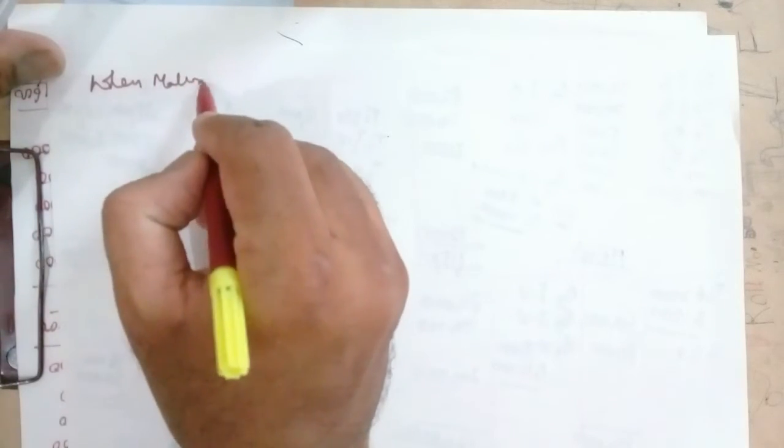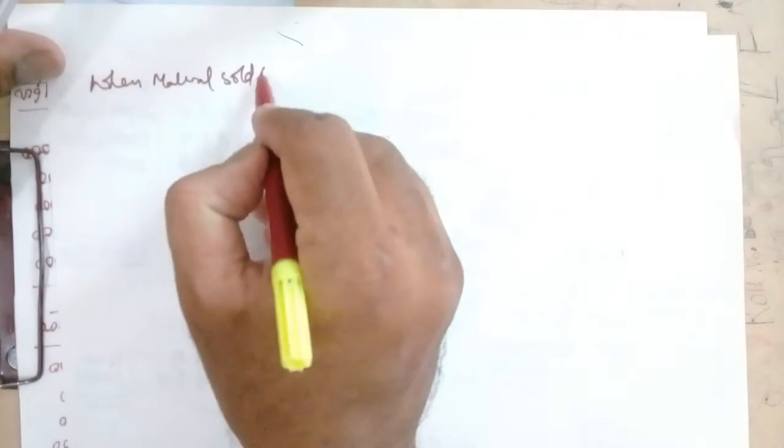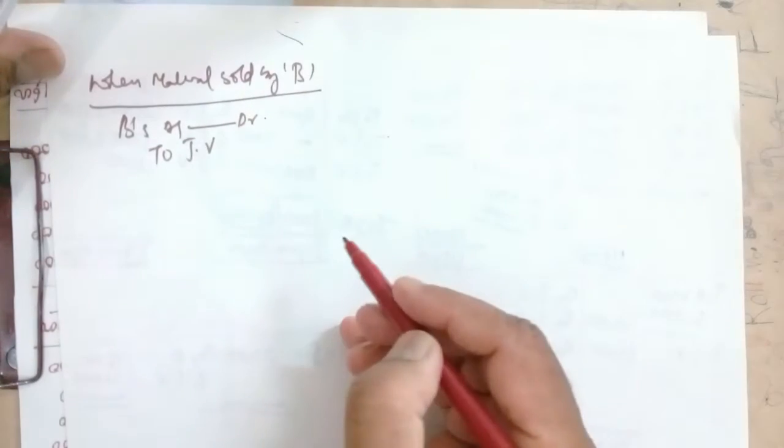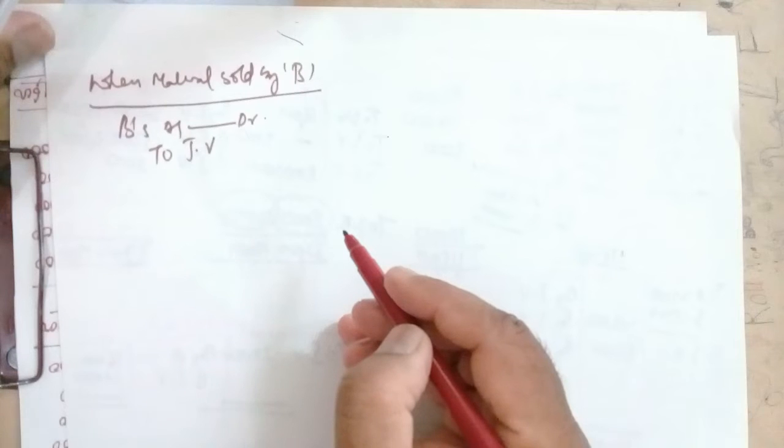Right? Next, when material is sold by B, then the entry would be B's personal account debit to joint venture. Bear in mind, joint venture should be credited as an income for the joint venture.